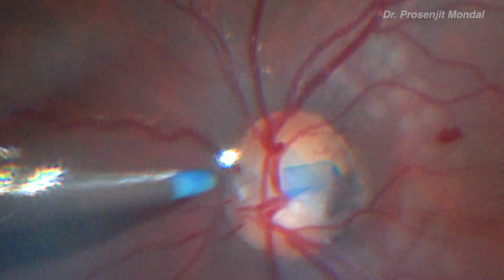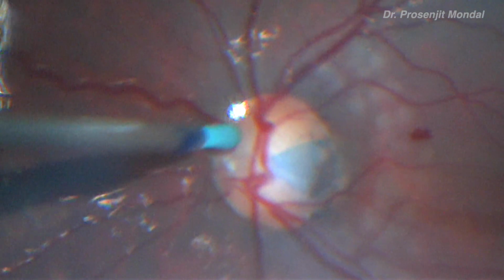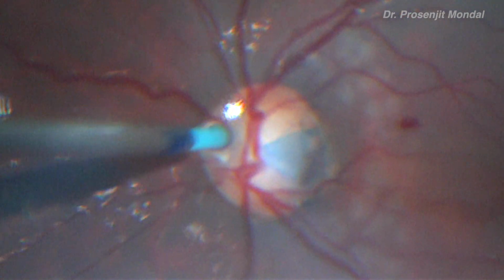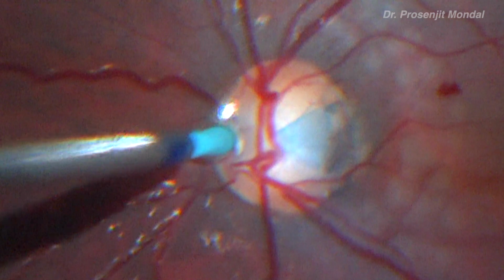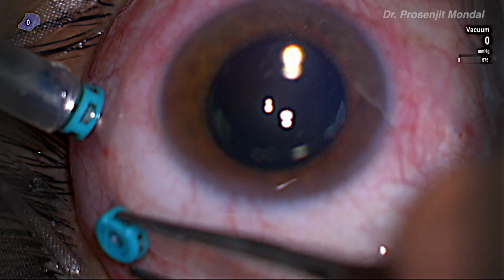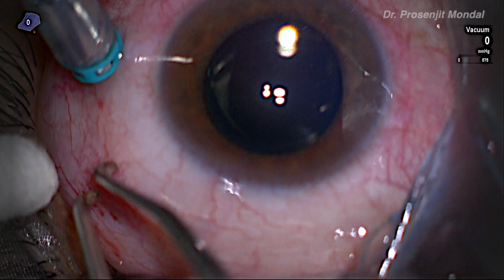Fluid air exchange is done very gently so that the flap remains in situ over the optic disc pit. C3F8 gas is injected, cannulas are removed, ports closed.